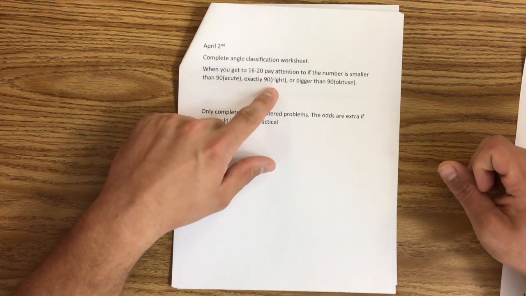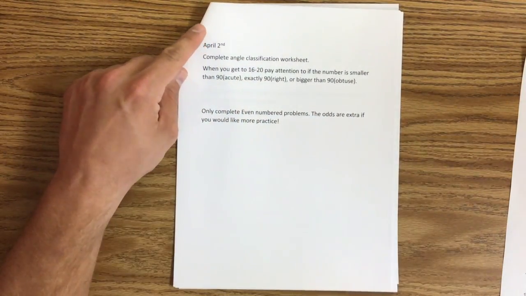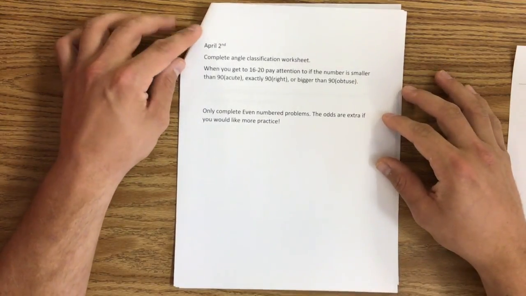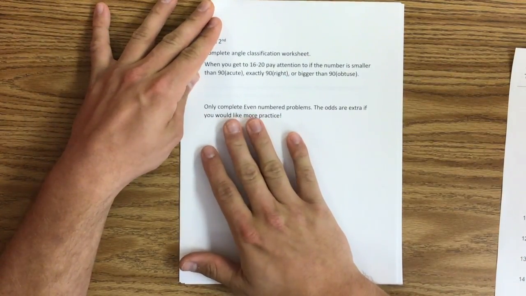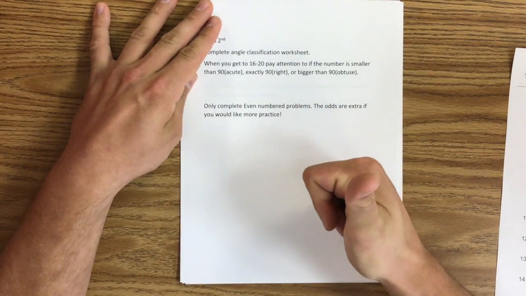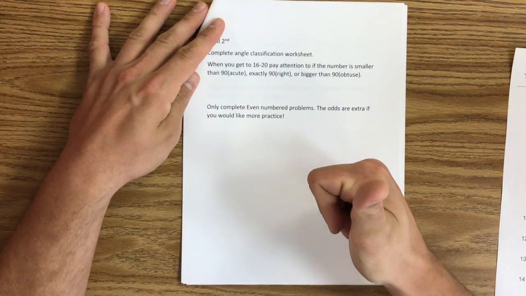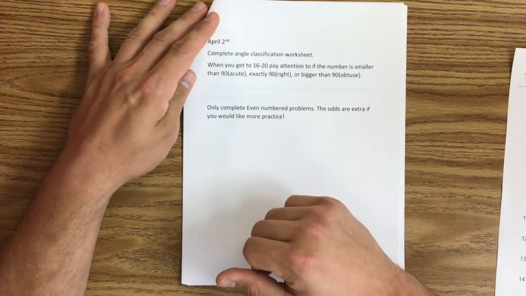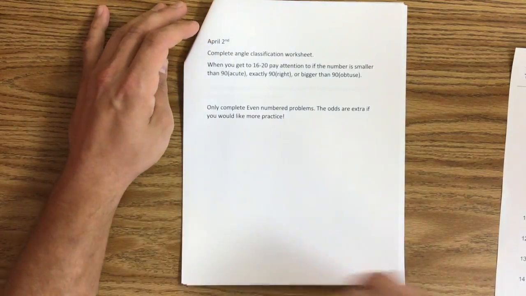If it's exactly 90, it's right. If it's bigger than 90, it's obtuse. For this worksheet, we're only going to go over the even number problems. If you want to do the odds, go ahead. The answers are on the sheet behind that comes with this worksheet, so that's your prerogative.